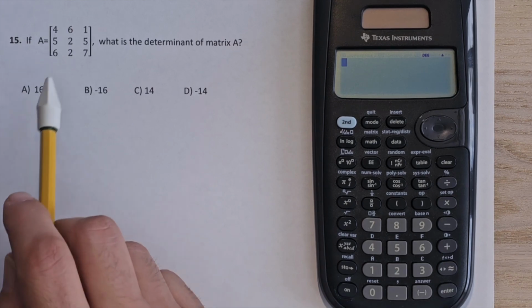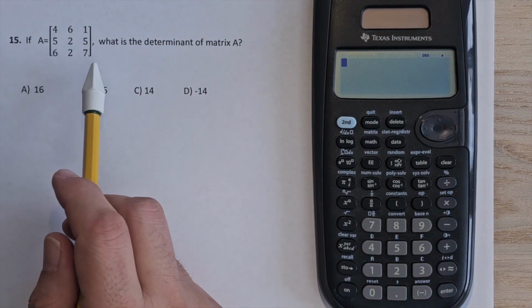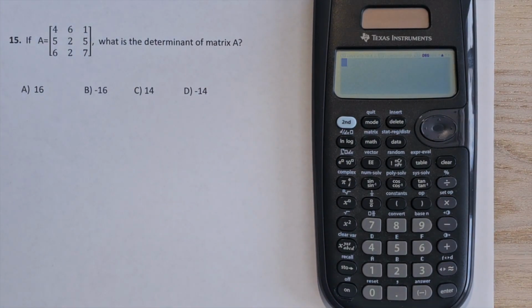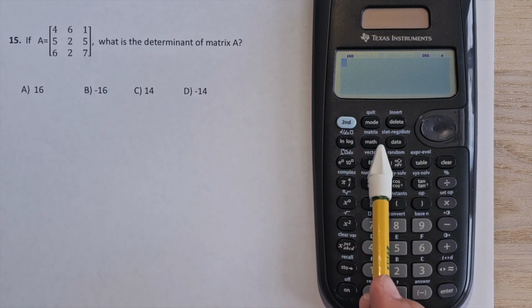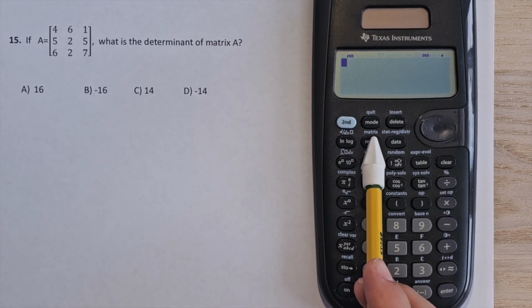15. If A is this matrix, what is the determinant of matrix A? So let's go ahead and use our calc to find the answer. I'm going to do the same process.